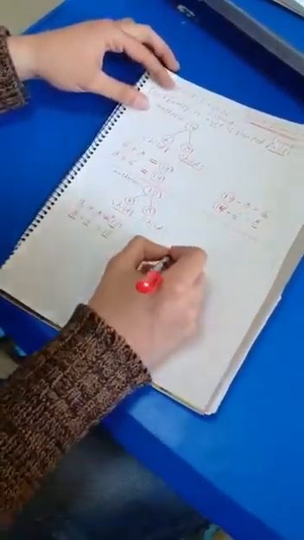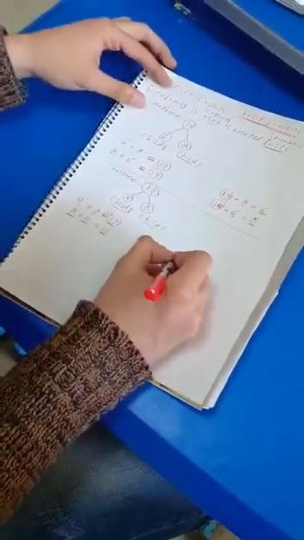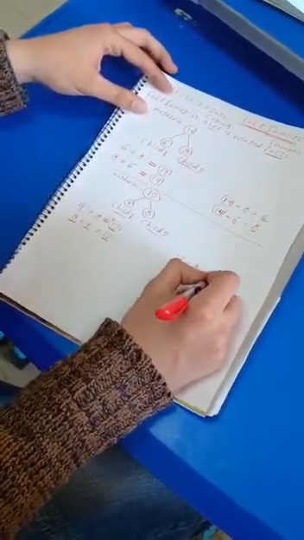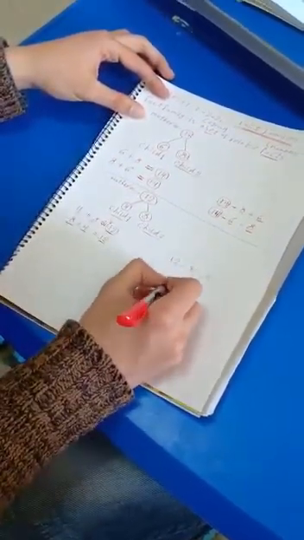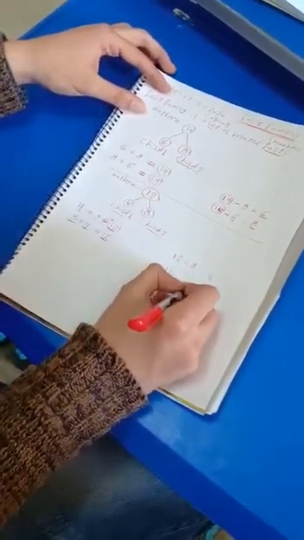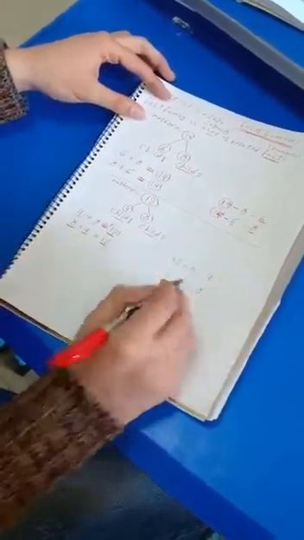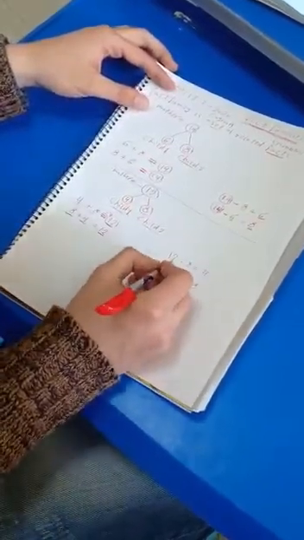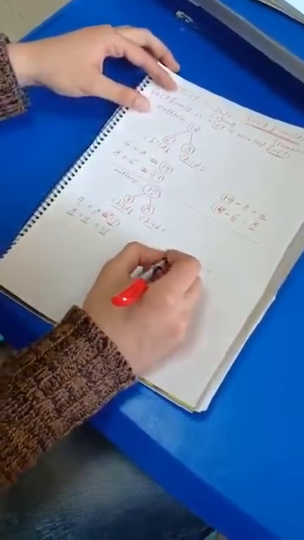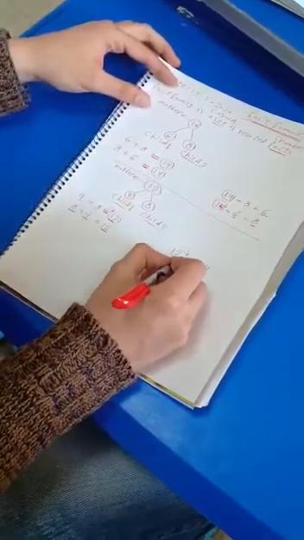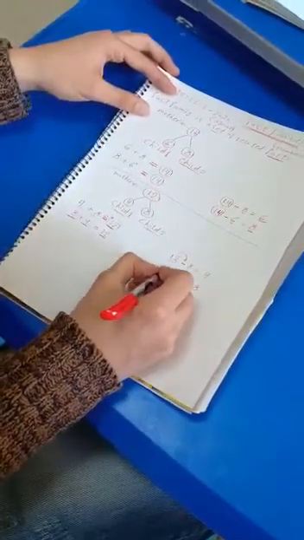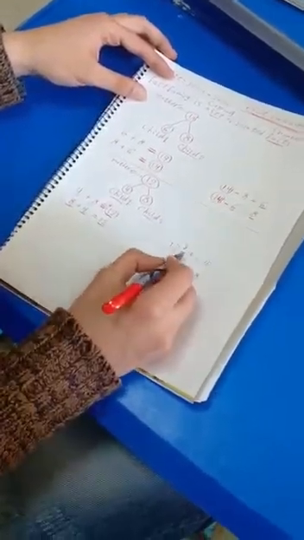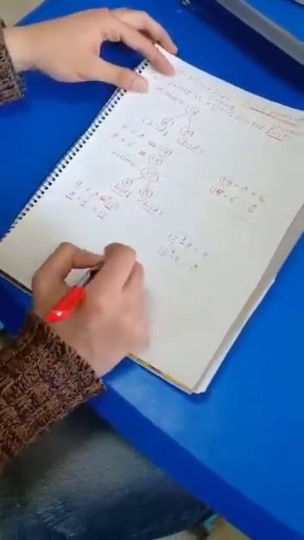Let's make some subtraction. 12 minus 8 equals 4. 12 minus 4 equals 8. What did you notice here? I noticed that the bigger number, or the mother, comes before the sign minus.